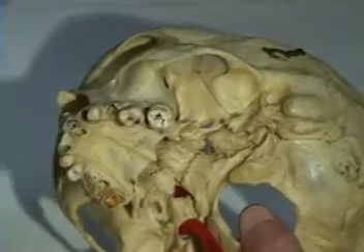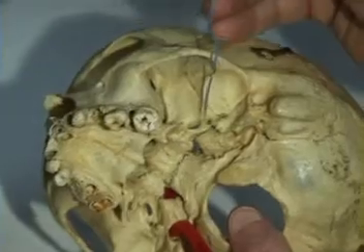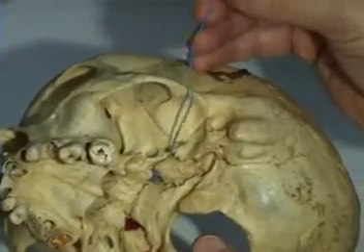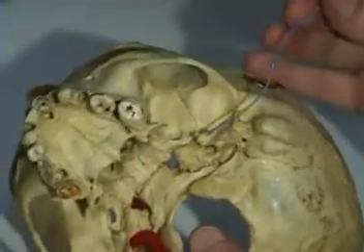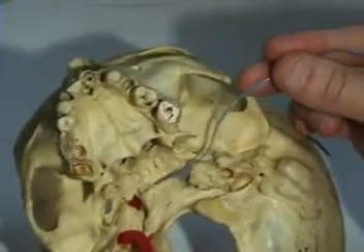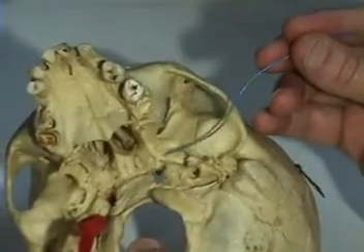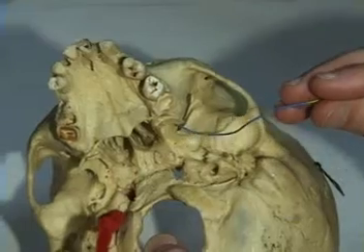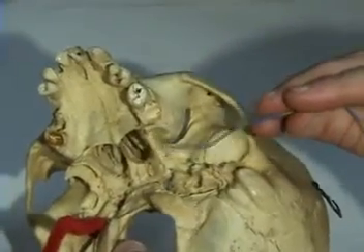You can see the opening for the foramen spinosum and this projection of bone directly posterior to that called the spine of the sphenoid. That's where the foramen spinosum gets its name. The body of the sphenoid is in the midline, meets with the basilar process of the occiput here, and there are two projections ventrally from the sphenoid bone. These are the lateral and medial pterygoid plates with a scaphoid fossa in between.